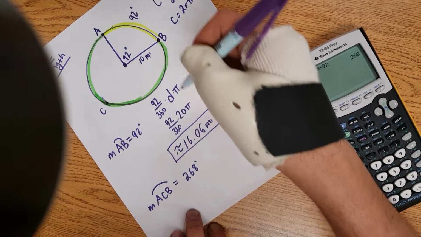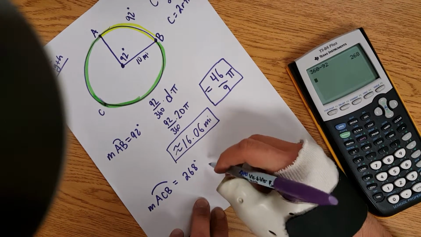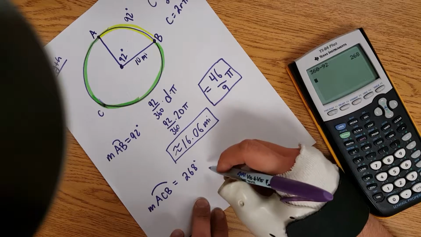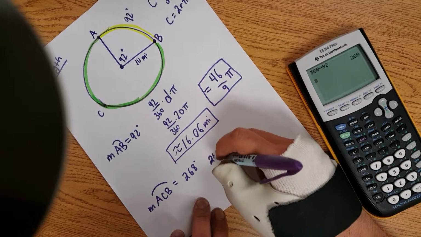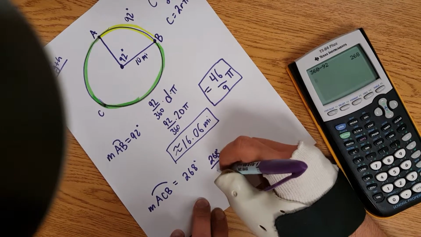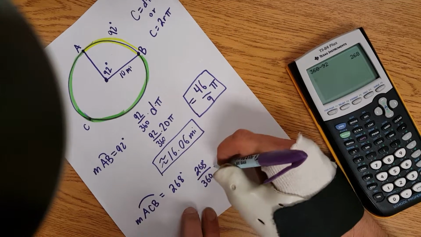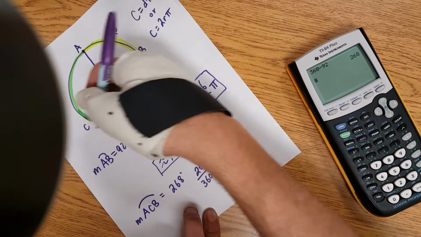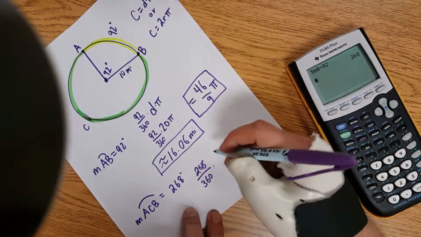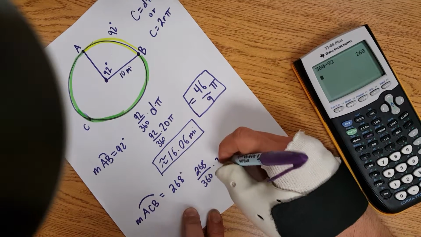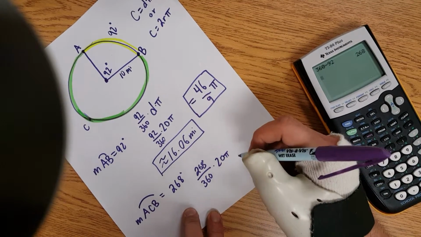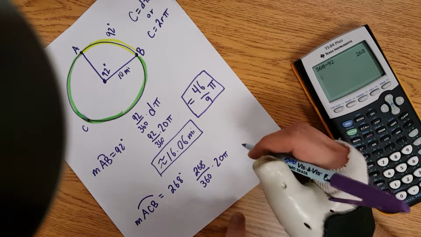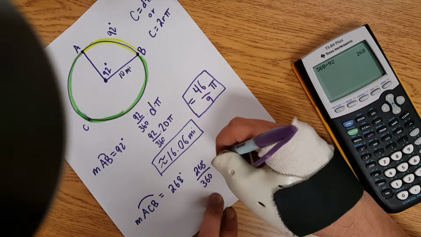So if you want to know how long that piece in green is, the arc length for arc ACB, we take that 268 out of 360, and since we're using the distance around the circle, we know to multiply by the circumference, which is still 20 pi for this particular circle. 20 pi miles, that is. It's a pretty large circle.